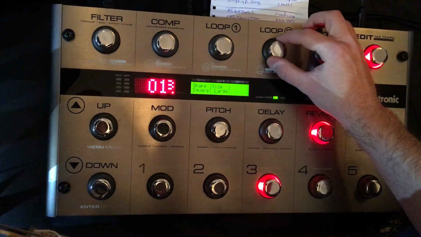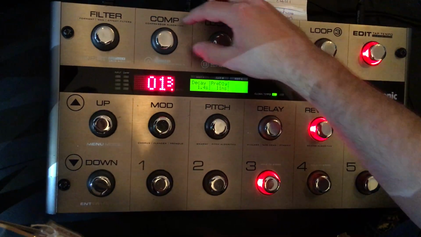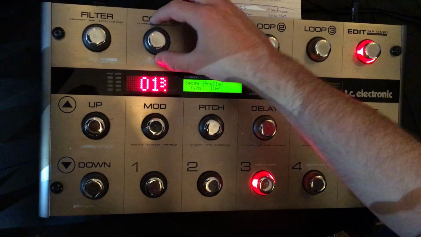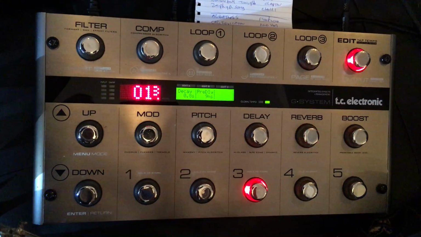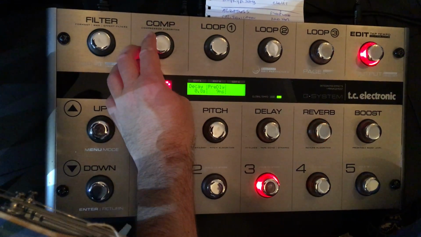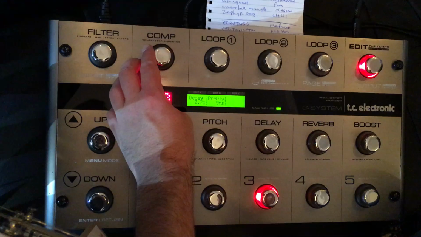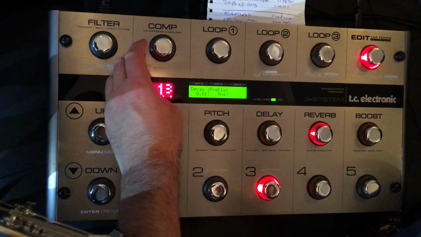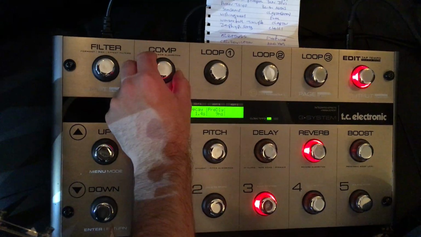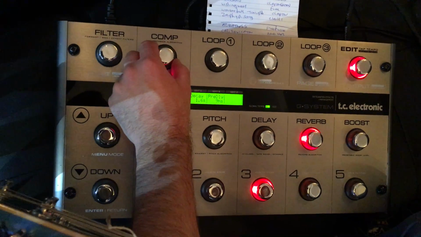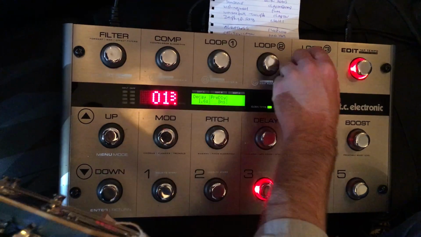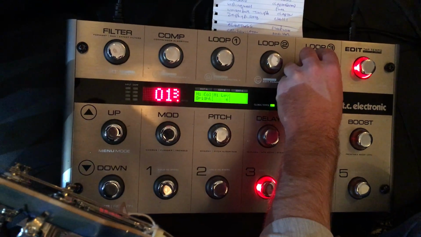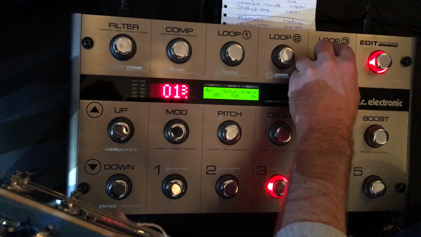So if I go back to there and bring that down, and the milliseconds a little bit. In fact, what I'll do is I'll go the other way. I'll go back that way to the mix level.